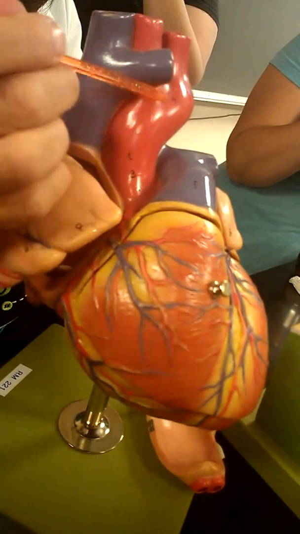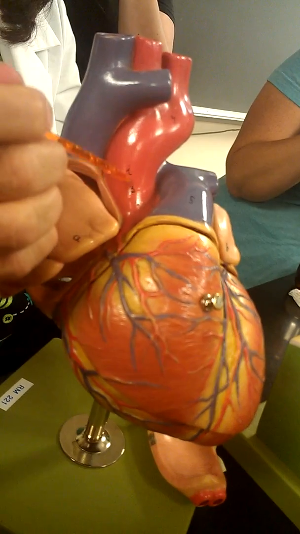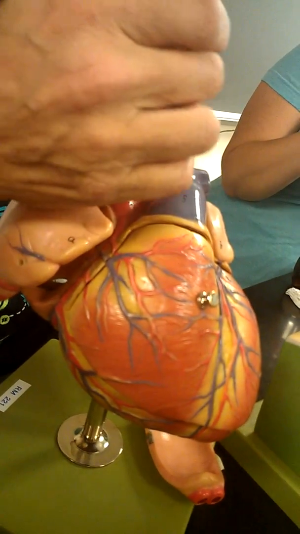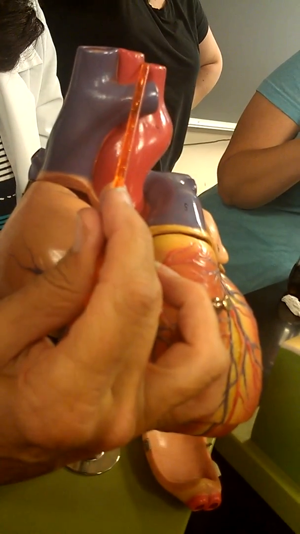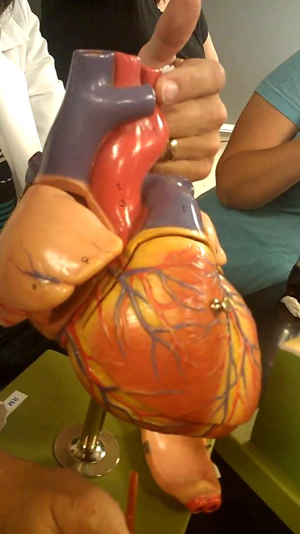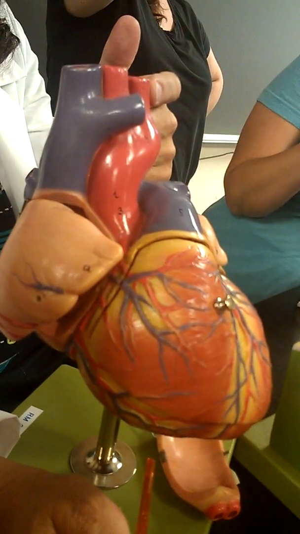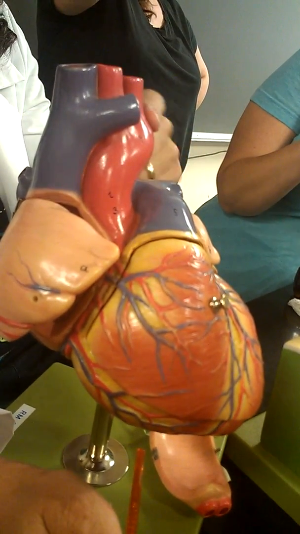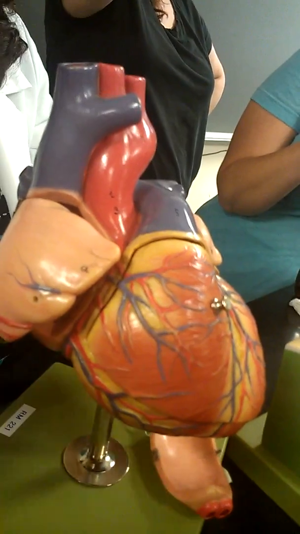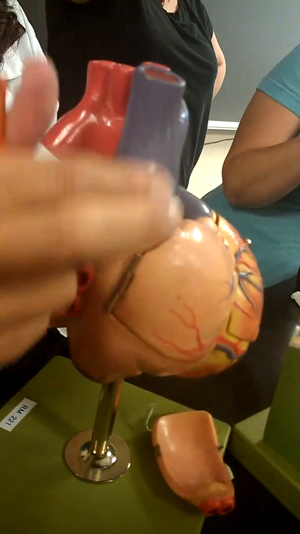This is the aorta. Ascending aorta, aortic arch. Three vessels come off of it: brachiocephalic trunk, left common carotid, left subclavian arteries. Those are the three branches off the aortic arch. And then the descending aorta. This is the superior vena cava.